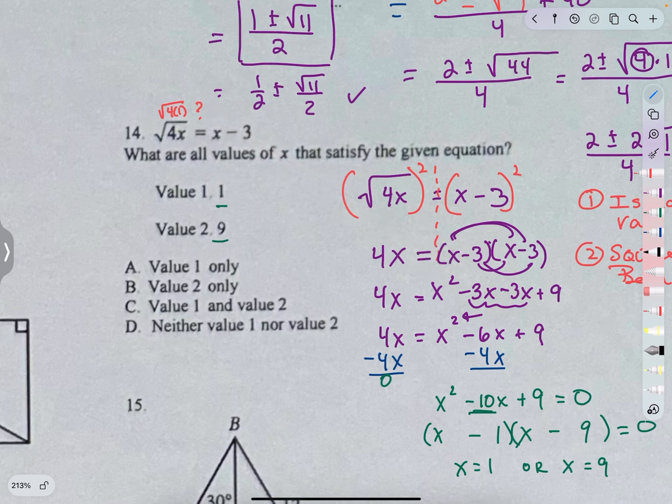So I put a 1 in, and the question is, does that equal the same thing if I put a 1 in on the right? The answer is no, because this gives me the square root of 4, which is 2, but this side, 1 minus 3 is negative 2. So this 1 did not work.